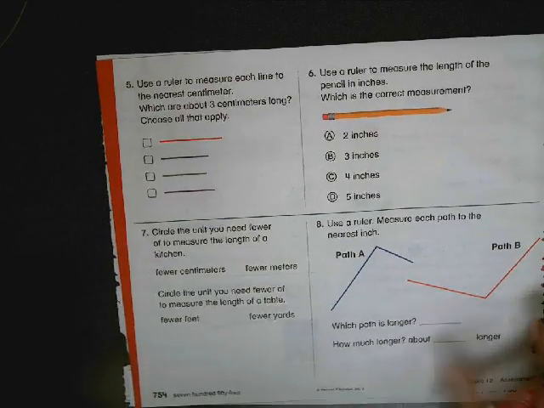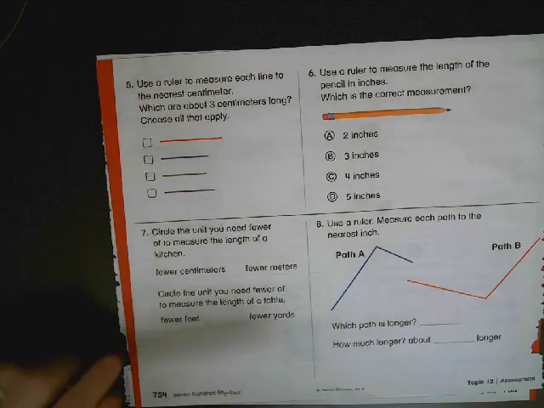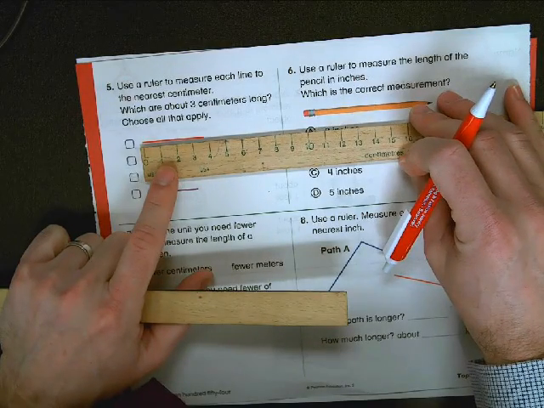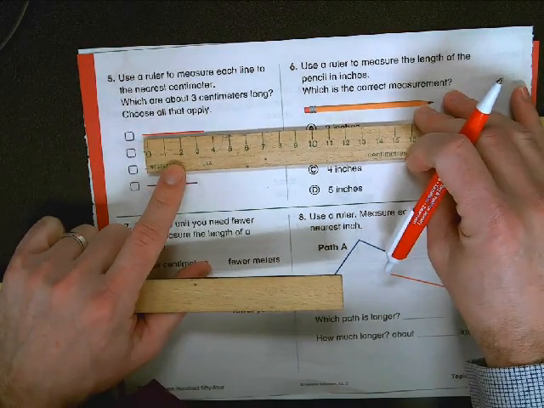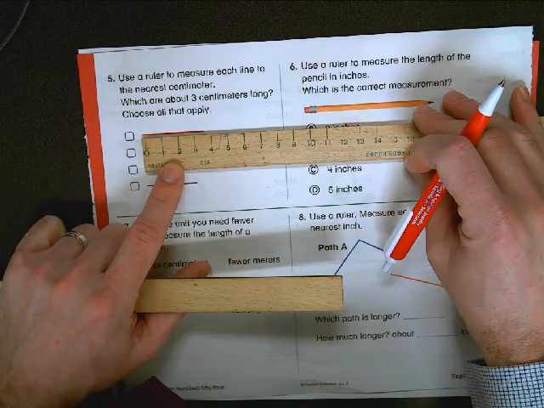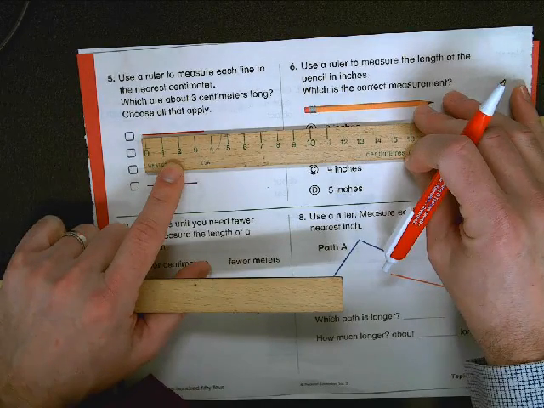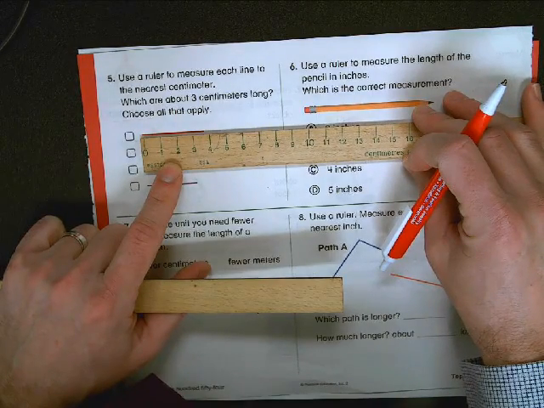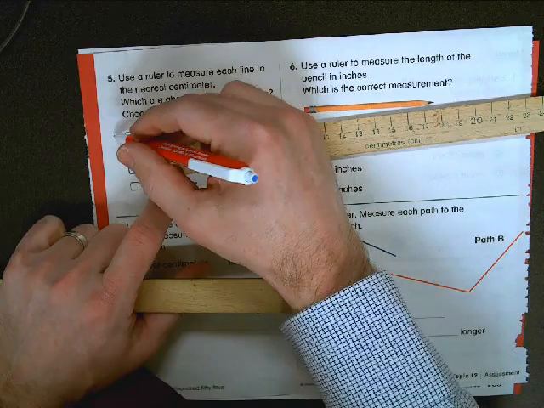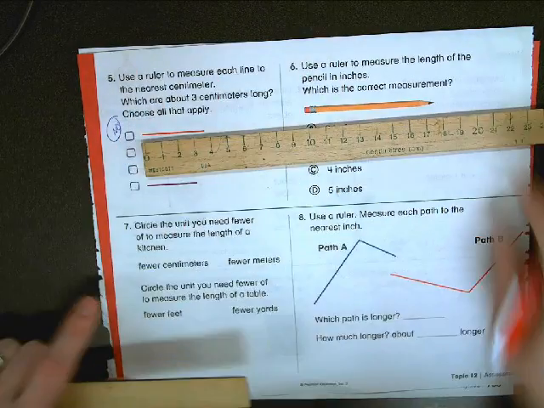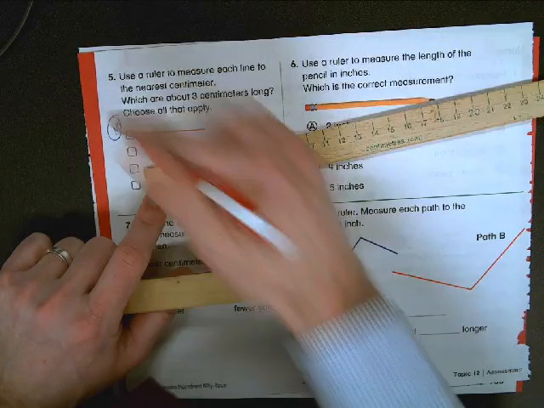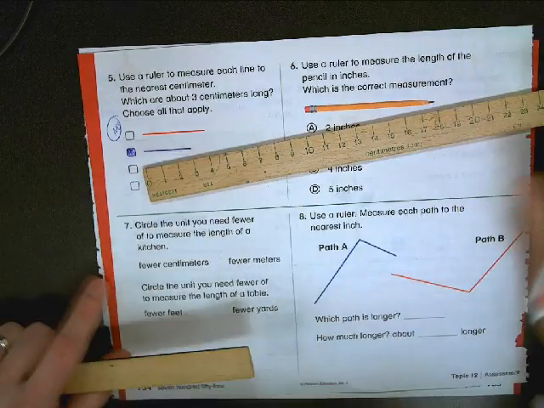Flip it over. It says use a ruler to measure each line to the nearest centimeter. So go get yourself a centimeter ruler and measure these. Make sure you start at the 0. And it says which are about 3 centimeters long. I'd say no. This one's closer to 4. So the first one's a no. And then measure the rest of them. So this one right here, yeah, that's about right. It's about 3, absolutely. And then measure the last 2.